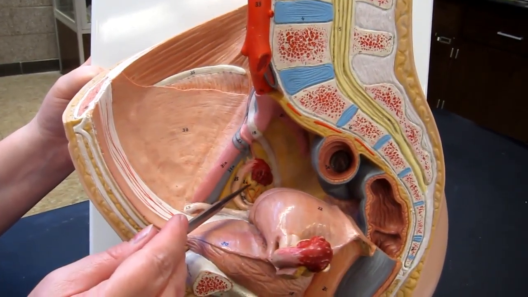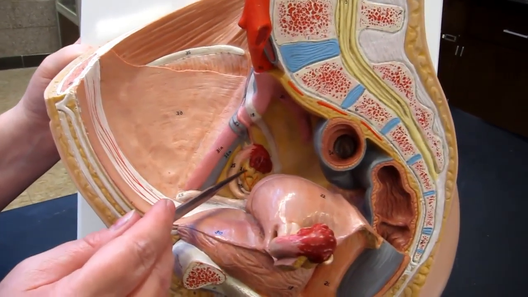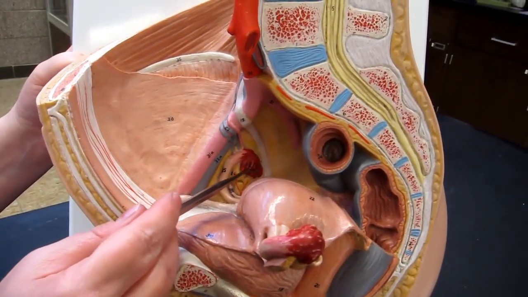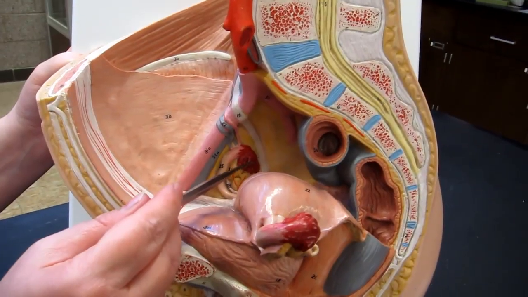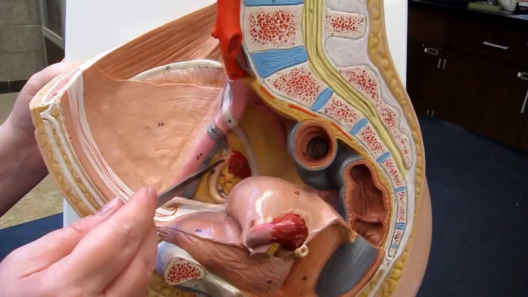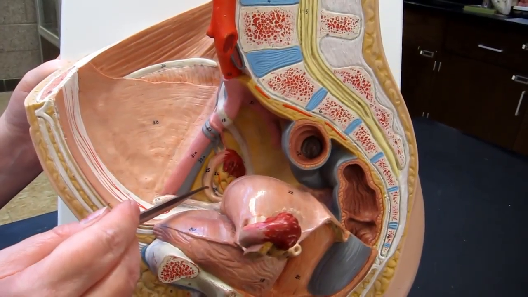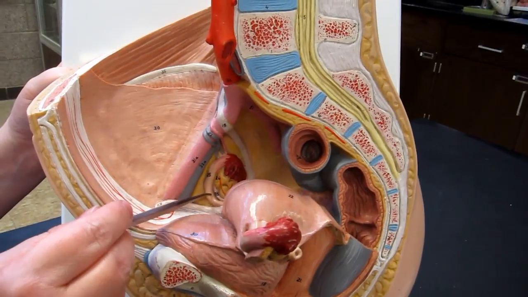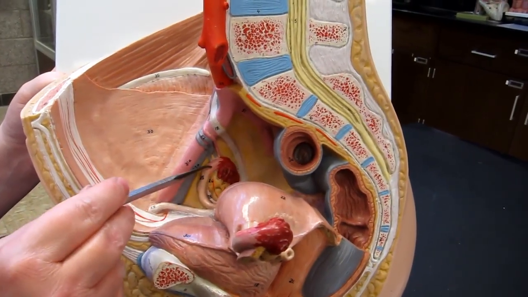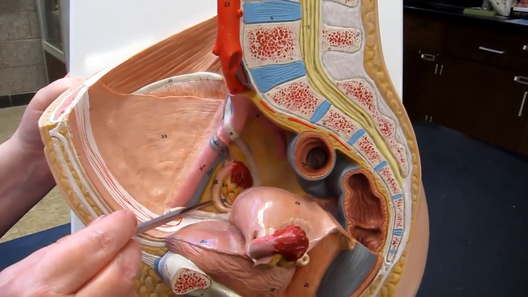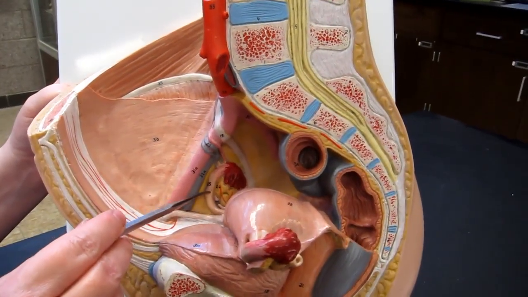The same hormones that cause ovulation cause the fimbria to be more active, so they will catch the oocyte that's been ovulated and allow it to move into the uterine tube. The uterine tube can also be called the fallopian tube, and it can also be called the oviduct. They all mean the same thing.